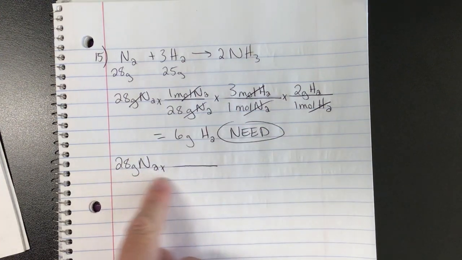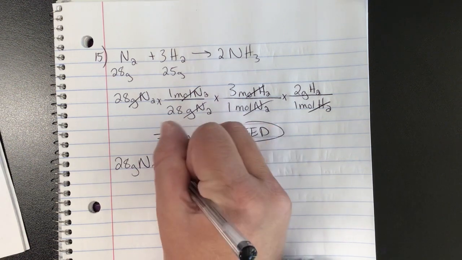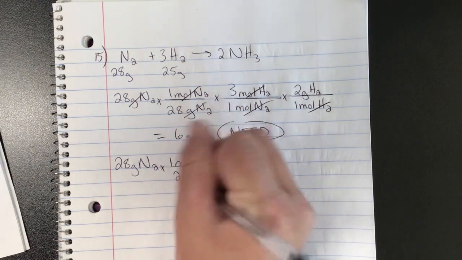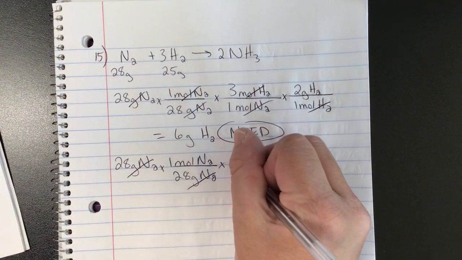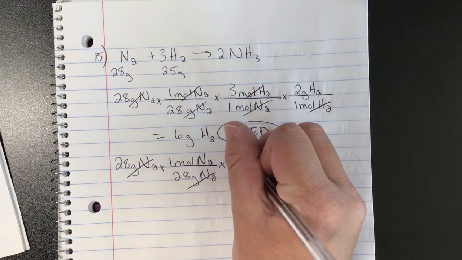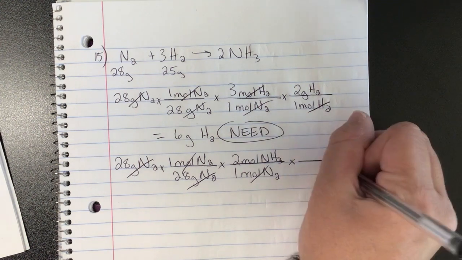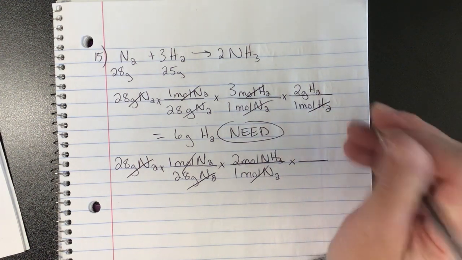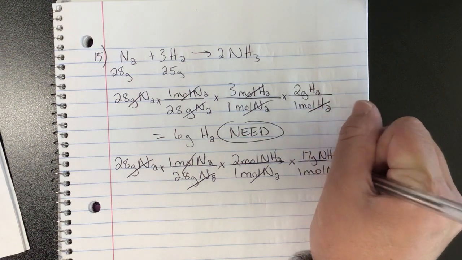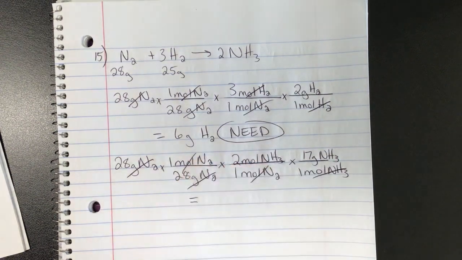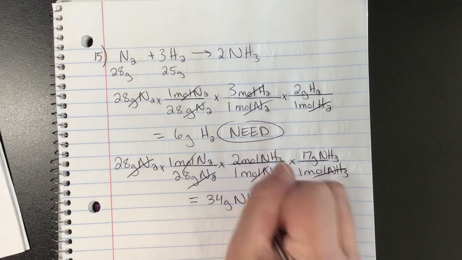So again, I'm going to go from grams to moles so I can do my mole ratio. I'm going to use the same step here. Grams of nitrogen cancel. Now I'm going to do a mole ratio from nitrogen to ammonia. So it's a 1 to 2. And then back to grams. So ammonia is 17 grams molar mass. Okay, and that gives me 34 grams of ammonia produced.